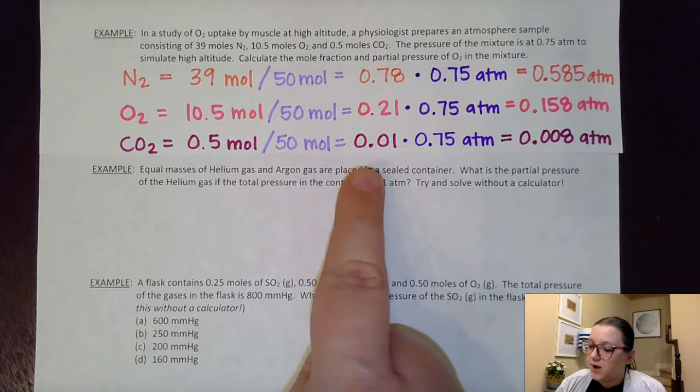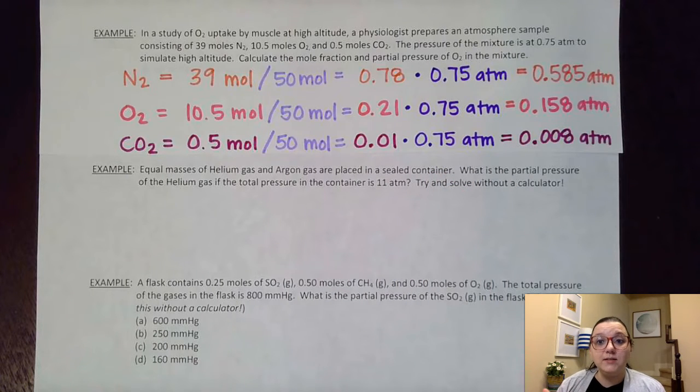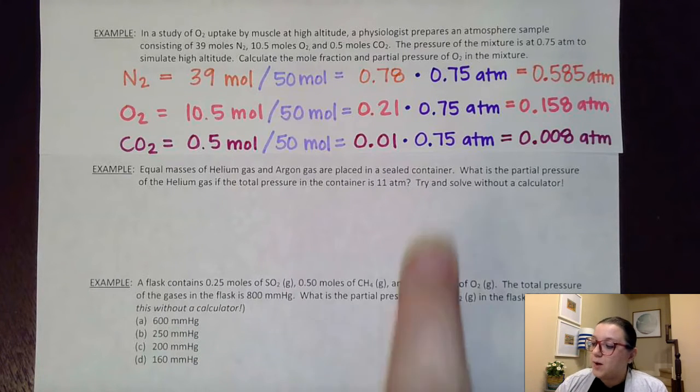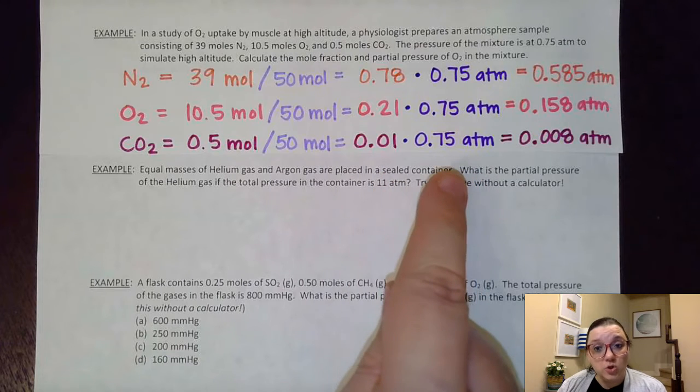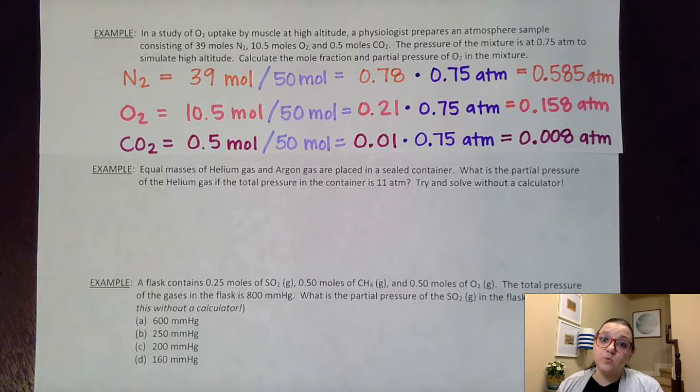I then took the mole fractions and multiplied them by the total pressure of 0.75, which you notice is a little bit less than 1 atmospheric pressure, because as they notated in the problem that we're trying to simulate high altitudes. And we know at the top of a mountain that my pressure would be less than 1 atmosphere. And so by applying those fractions to that total pressure, I was able to determine the individual pressures of each of those gases. All right, let's see some other examples here.